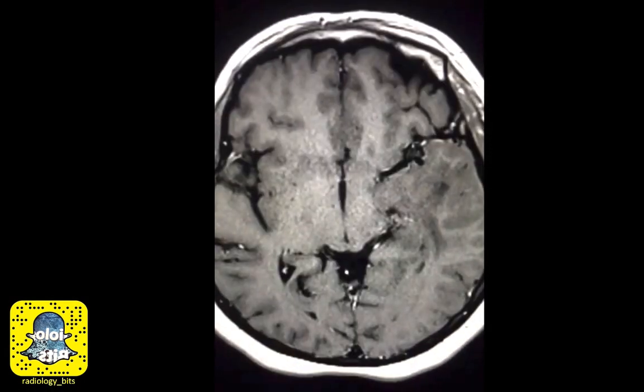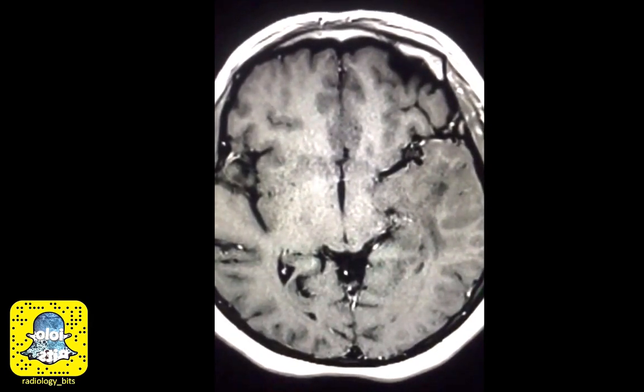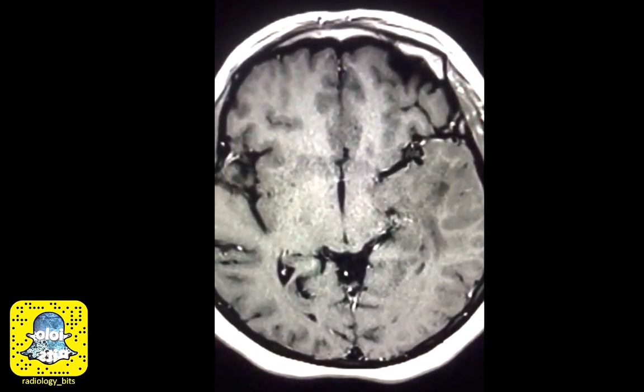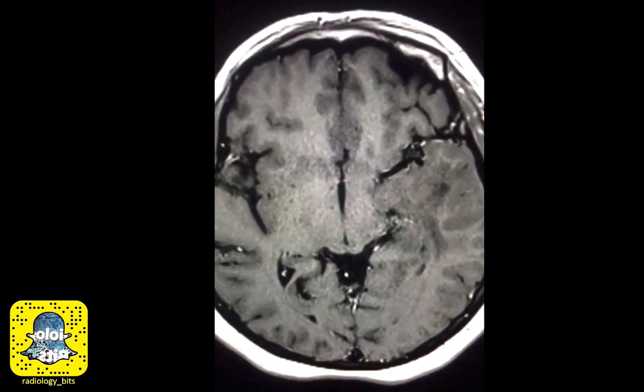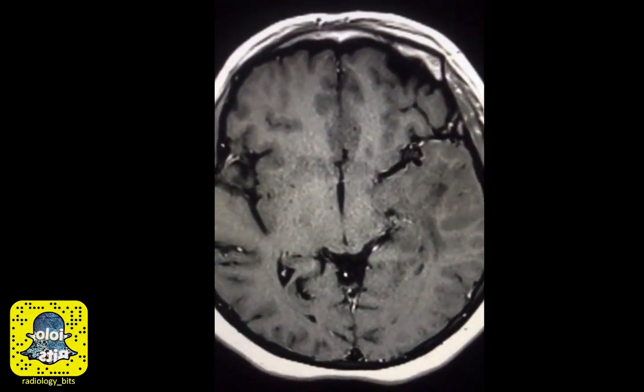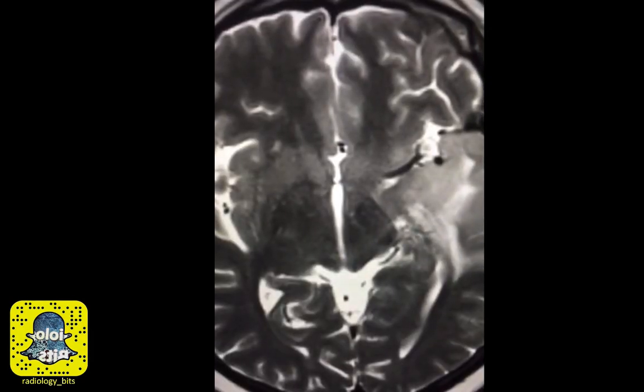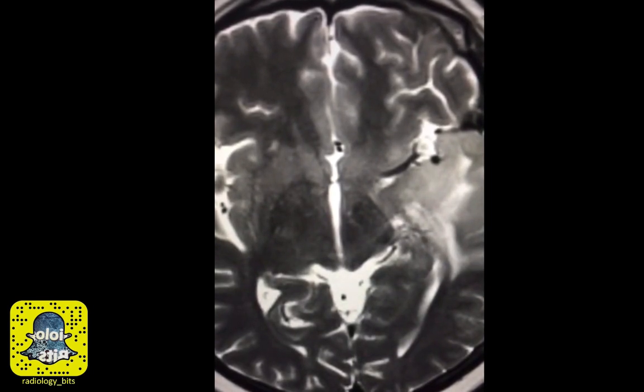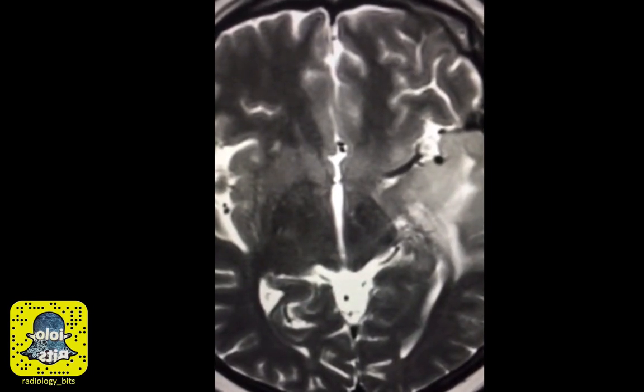So let's recall what we talked about today. First, for juniors, we differentiated between T2, FLAIR, and T1. Whether CSF fluid is suppressed or not, on T2, gray matter is white and white matter is gray. It's opposite on T1.